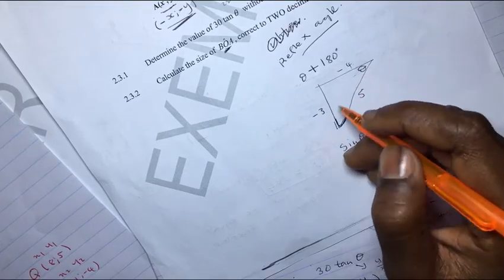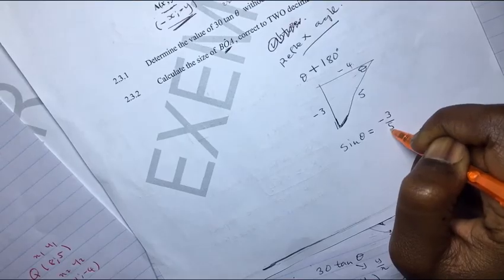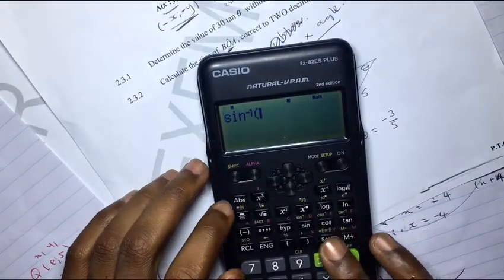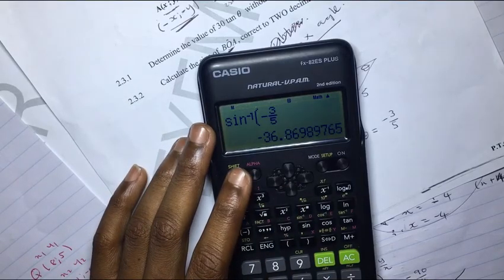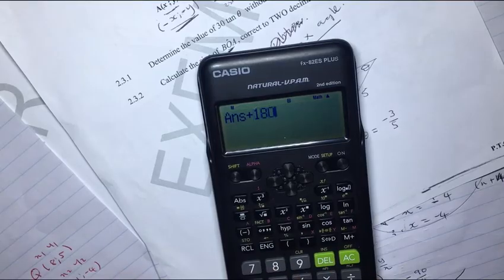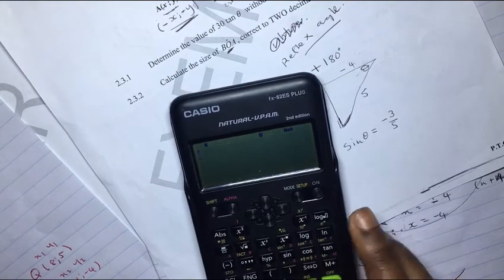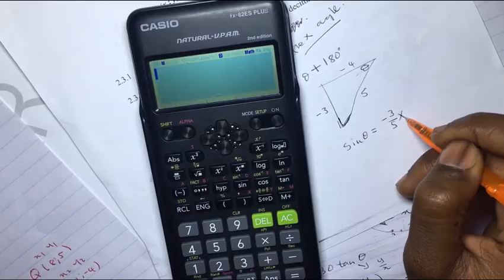Sine will be what? Okay, let me see. Because this is negative, let's see if it will work out. Okay, -3/5. Okay, and plus 180. Okay, what am I doing? Okay, so let me take the one that has both negatives.